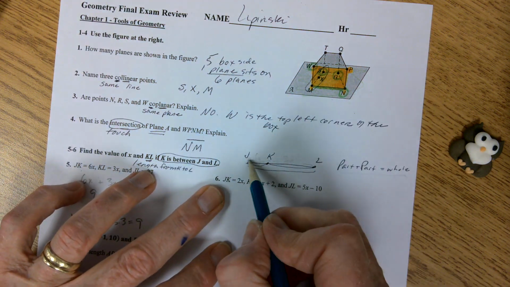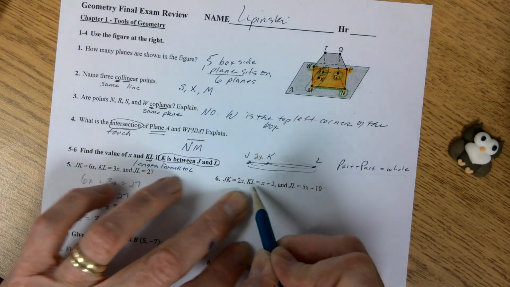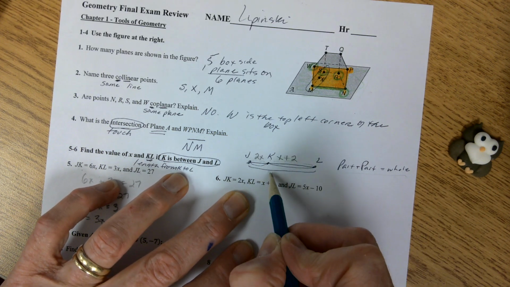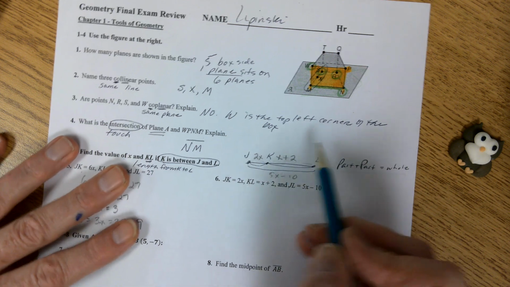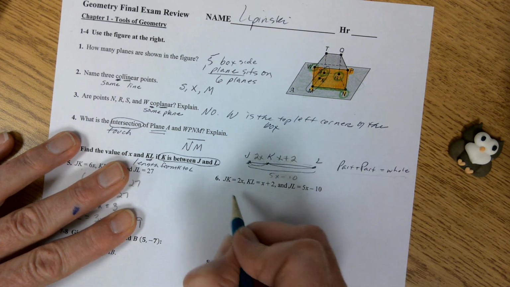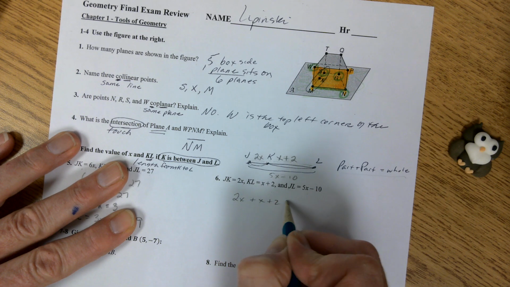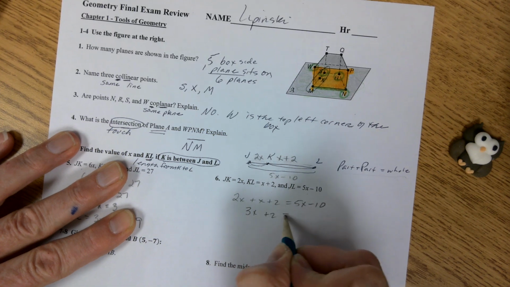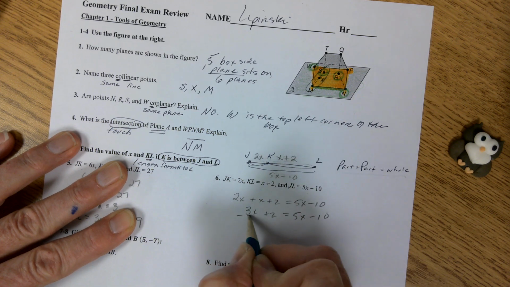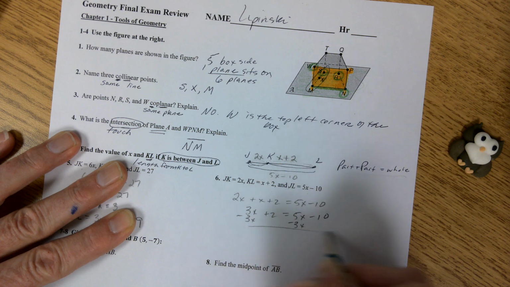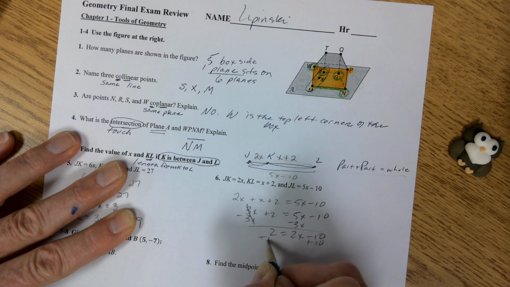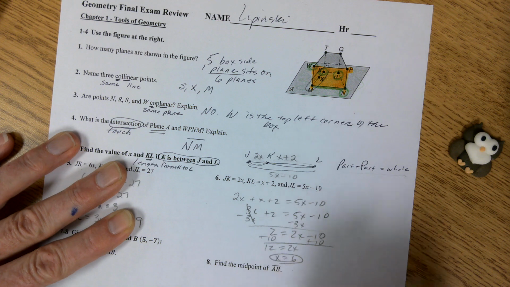So from J to K is 2x. From K to L is x plus 2. And then the whole thing from J to L is 5x minus 10. So again, part plus part equals whole. Okay, and then go ahead and add like terms. Then you have to move the variables to only one side of the equation. Divide by 2, x is equal to 6, okay?